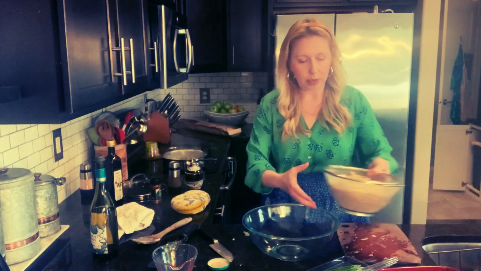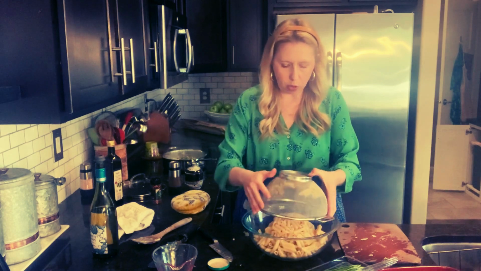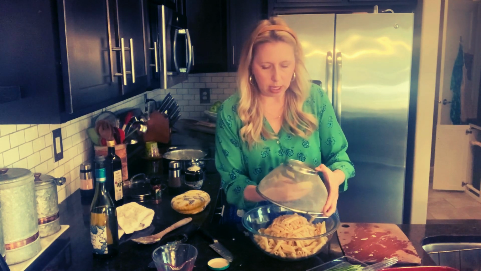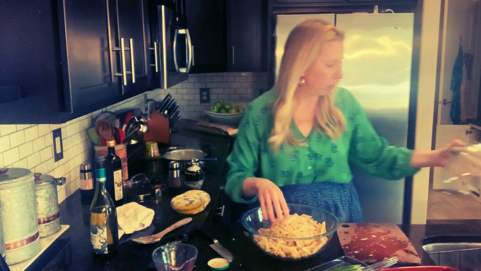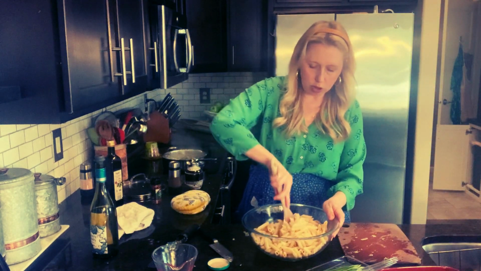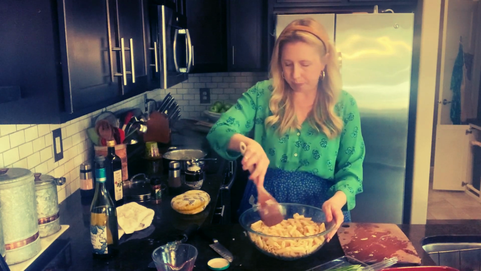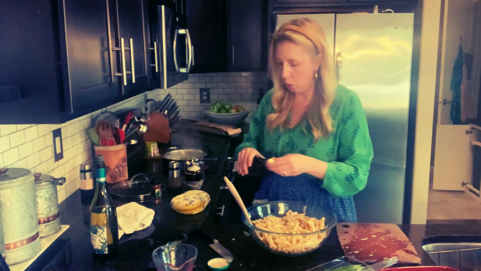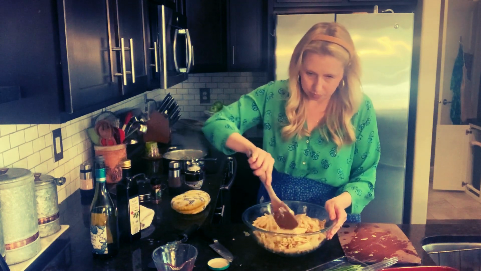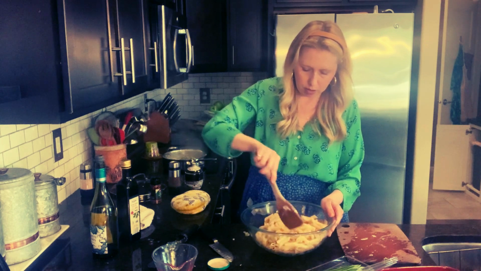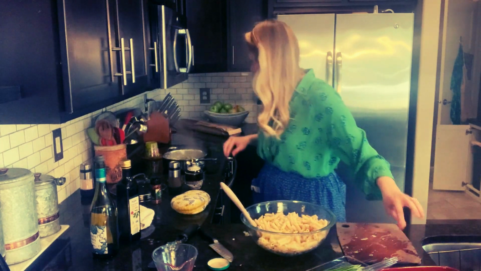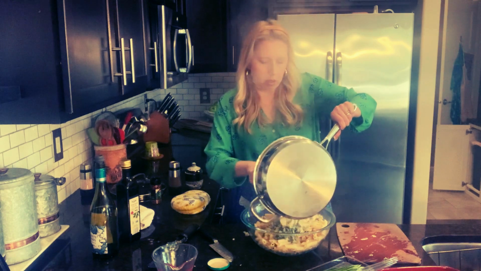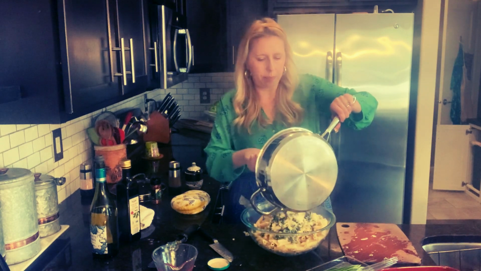The sauce is ready. I'm going to add the pasta to a nice big bowl here, a nice serving bowl. And some of it got a little sticky because it stood there for a minute while the sauce was cooking. So I'm just going to kind of loosen it up. Add a little oil. Okay. Ooh. And now I'm going to add the sauce. Oh, that goat cheese smells so good.